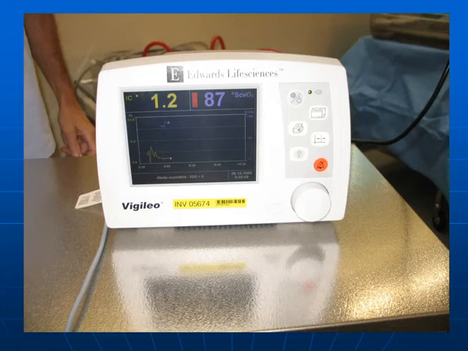So this is what we add. This is a small apparatus which continuously calculates the cardiac index of the patient and the venous oxygen saturation. It's very simple. You connect it to a radial line, so in terms of invasiveness, you don't have to put in an extra line.